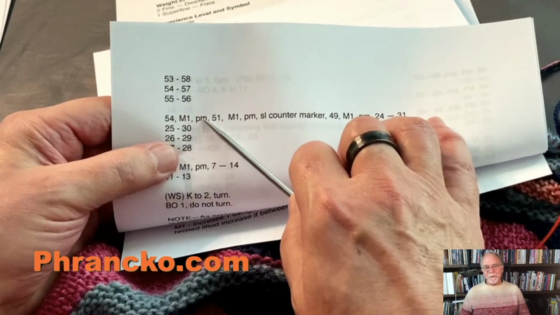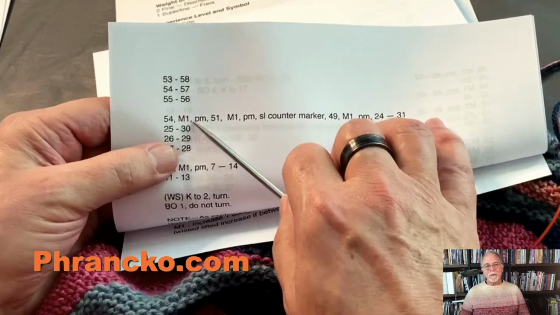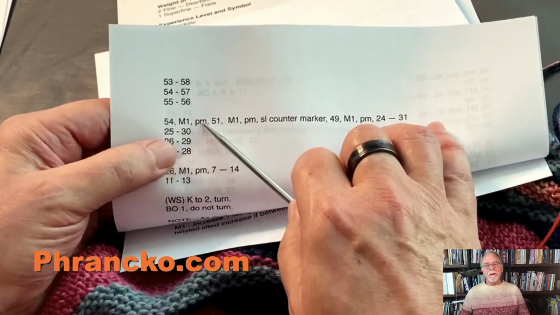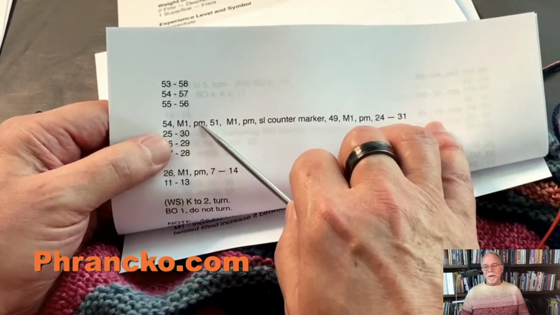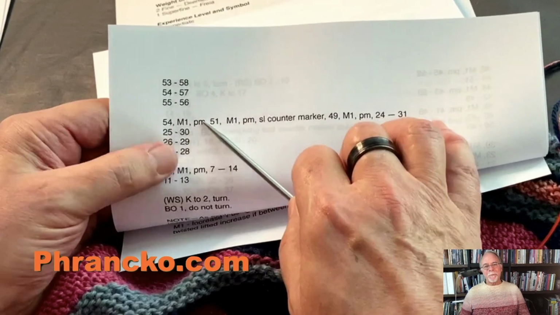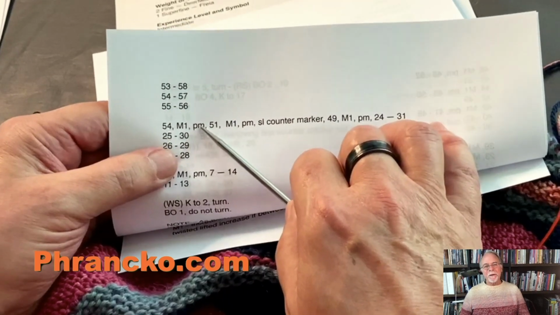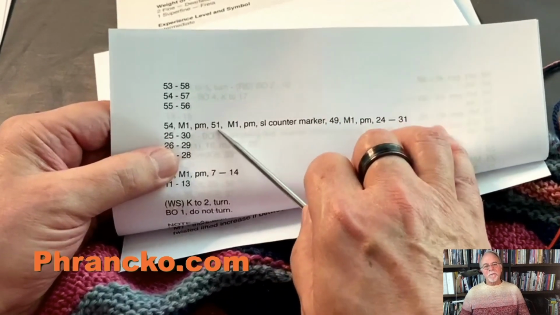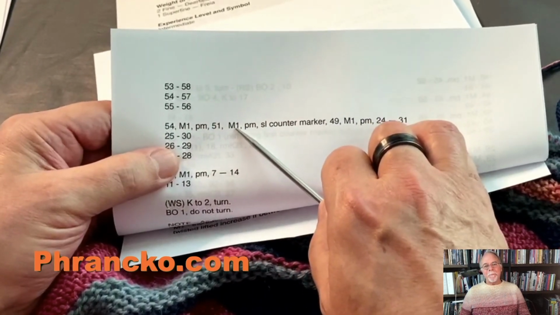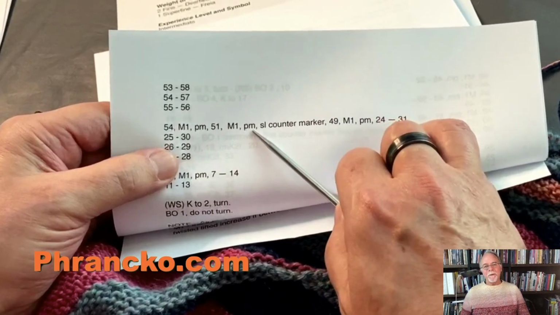Increasing does add a stitch, but it does not change the stitch count. The increased stitch is simply a not counted stitch. It's not numbered. So you simply place the increase in there and then knit to stitch number 51. You then make one again, place another marker.